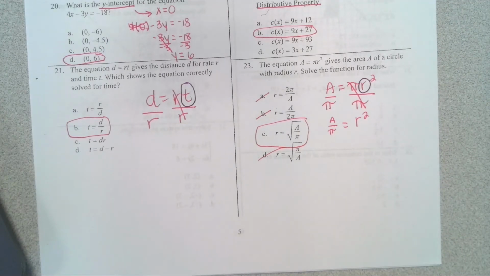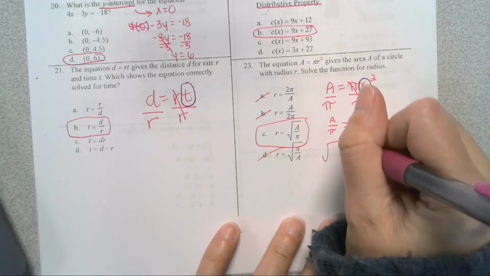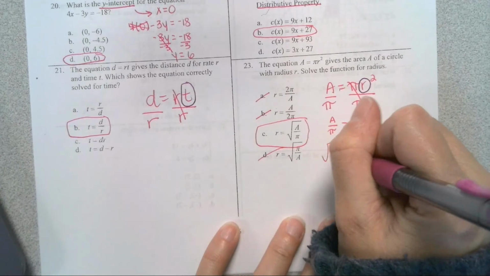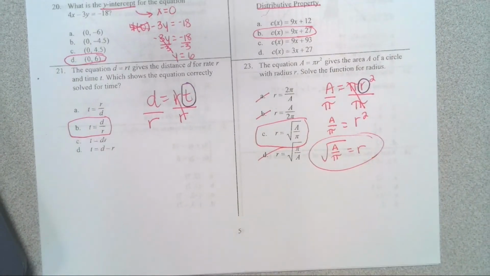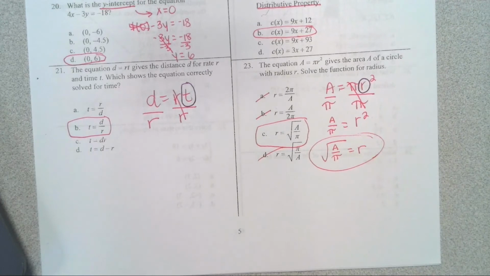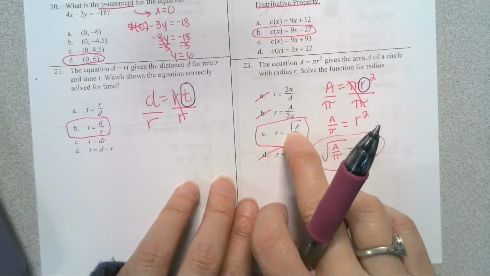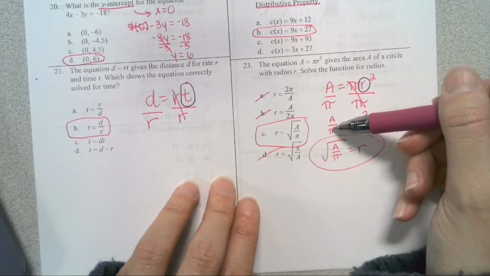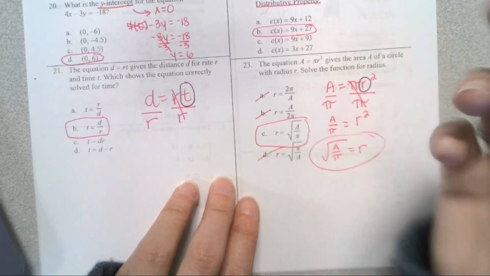We've talked about this before. The opposite of squaring something is square rooting it. That sounds weird. Square root. The opposite of raising to the power of 2 is taking the root of the power of 2. But you didn't need to know that. You just needed to know that it had to be a over pi and that you couldn't just undo that 2 by dividing. That's all you needed to know.